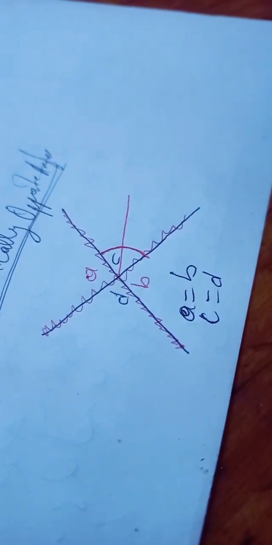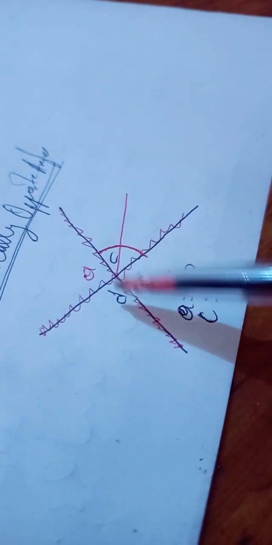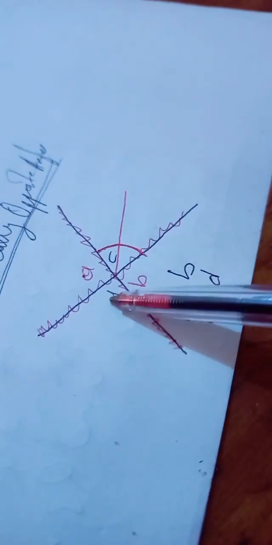You have to be careful if it comes like this. It's the whole angle, not one which is equal to this. No, both these two angles are equal to this one angle. Right. Vertically opposite.